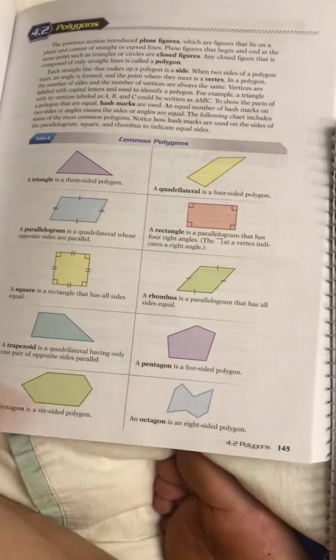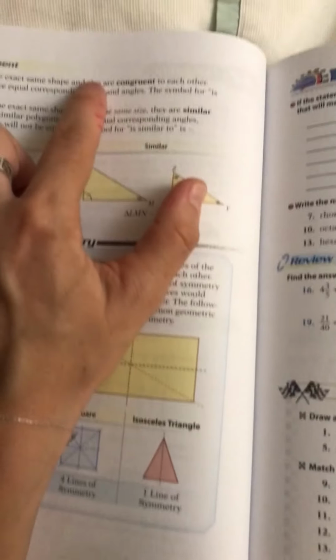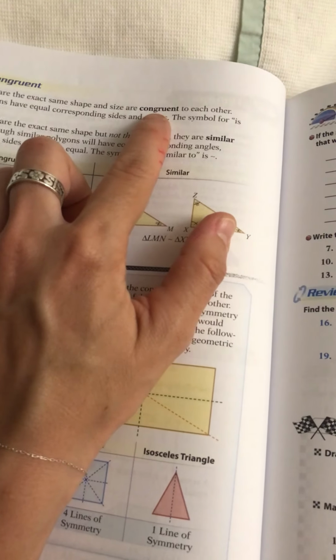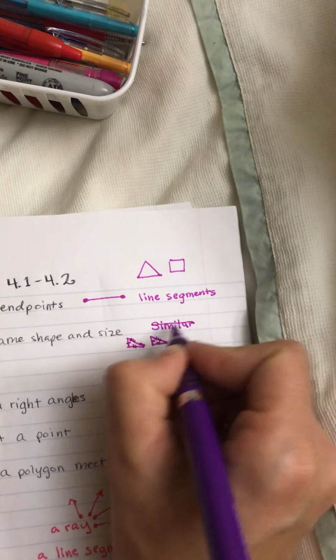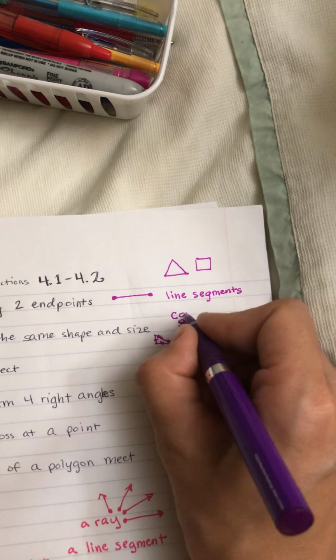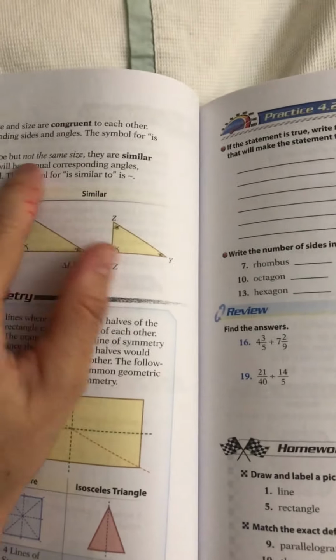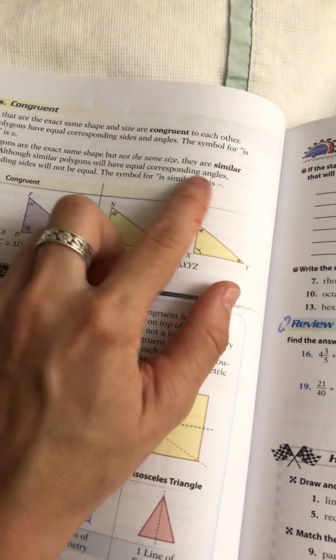Wait. I do believe I have made a mistake. It may not be similar. I'm going to look over here in our polygon section. Wait a second. Polygons that are the exact same shape and size are congruent. So there we go. Congruent, you get to see me make a mistake there. Similar is when they're the same shape but not the same size.